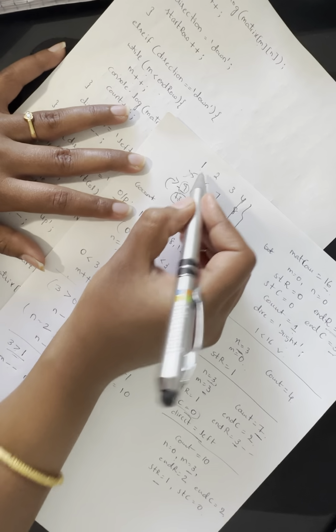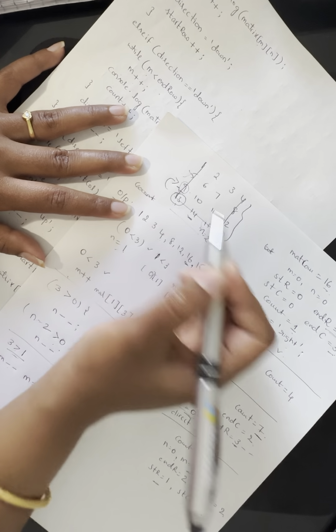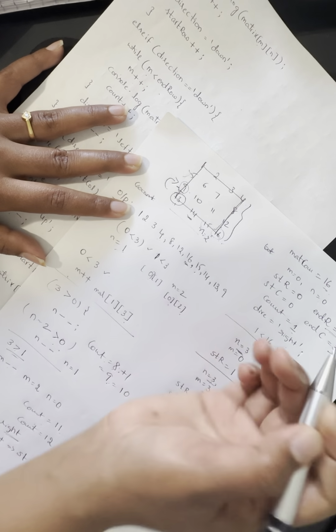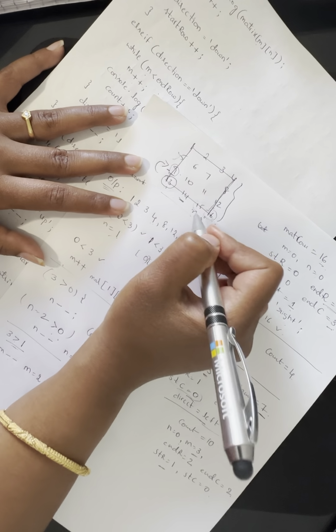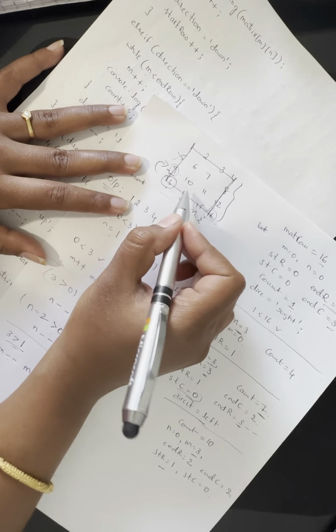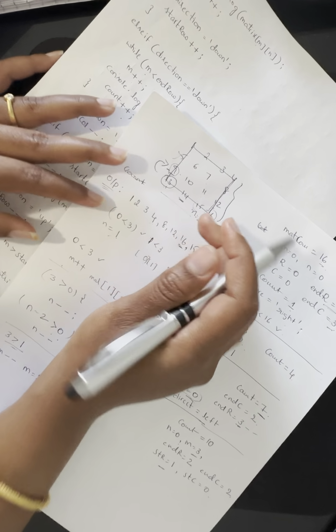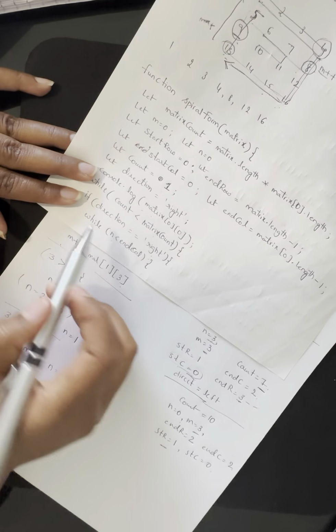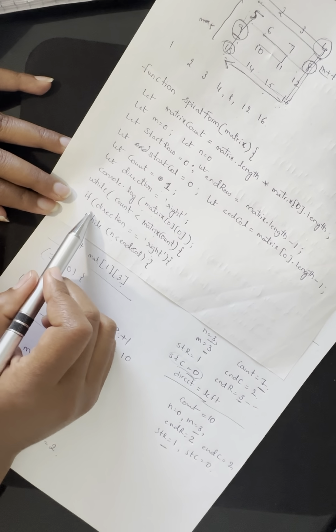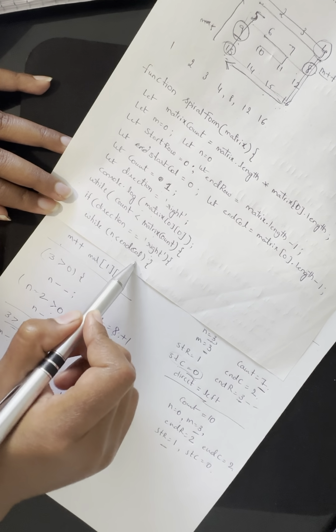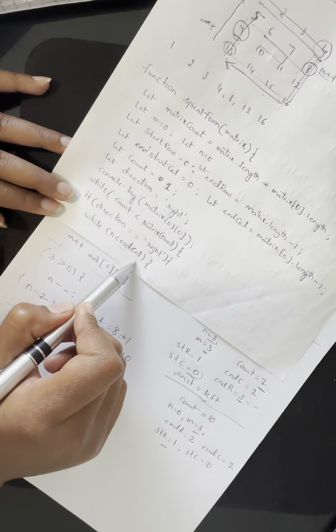So for now we have finished this column and this row. All that is left is 6, 7, 10 and 11. So the process starts again, and since the direction is right, we'll be starting from the right direction, and we'll go through this while loop again.